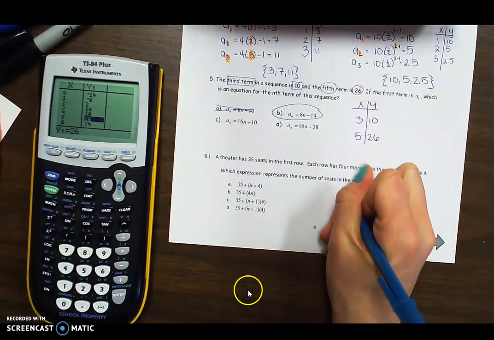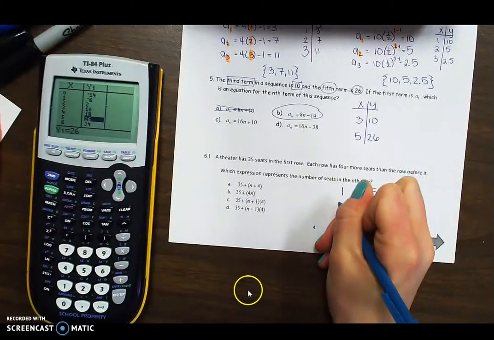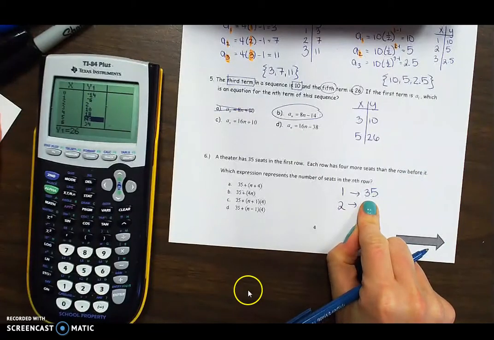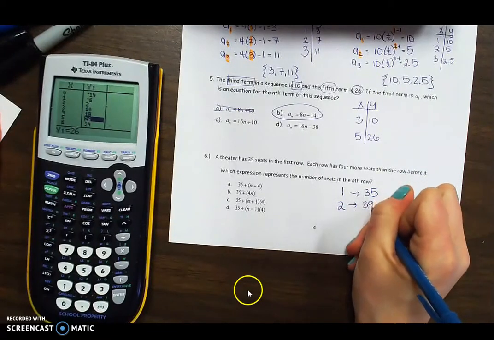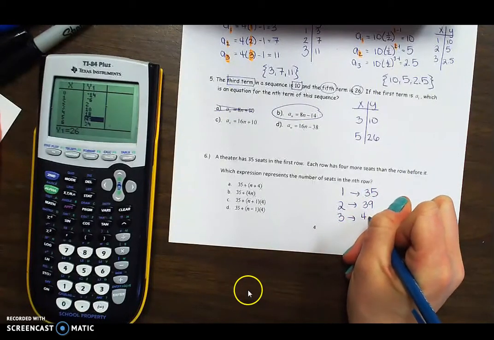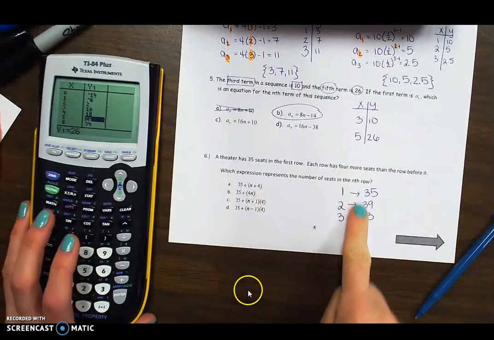So the first row has 35 seats. The second row, okay, is going to have 4 more. So 35, 4 more would be 39. So the third row would have 4 more than that, which would be 43. So let's start plugging these in to see if we can match up.